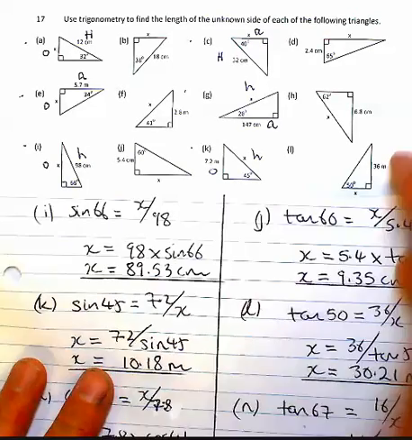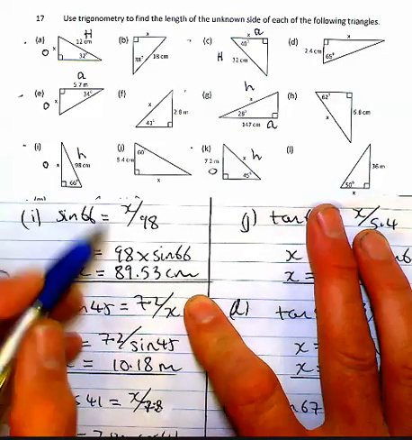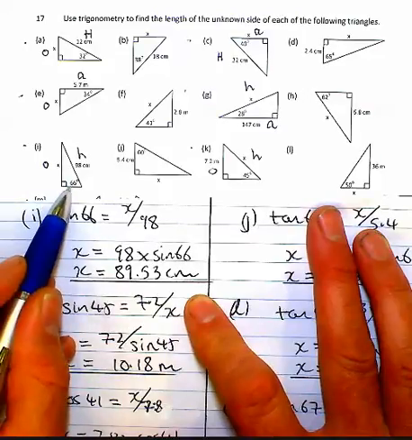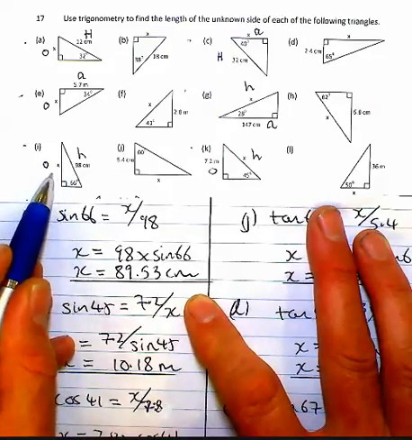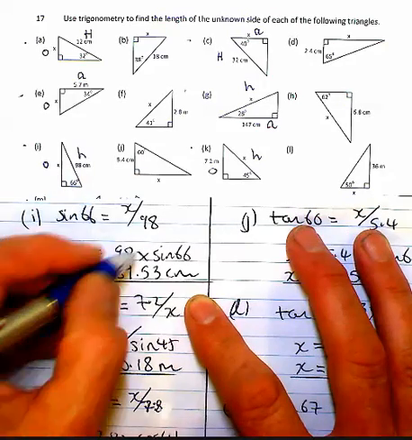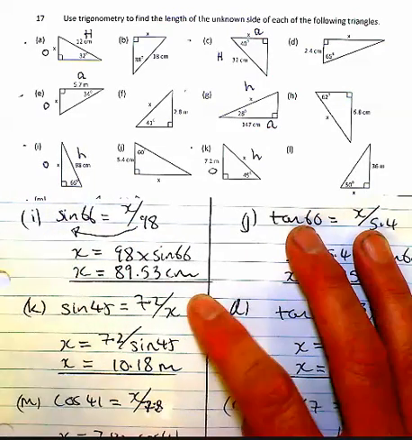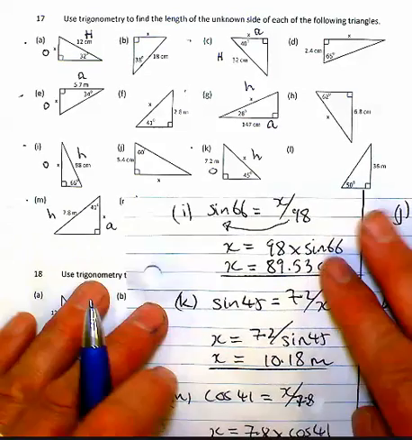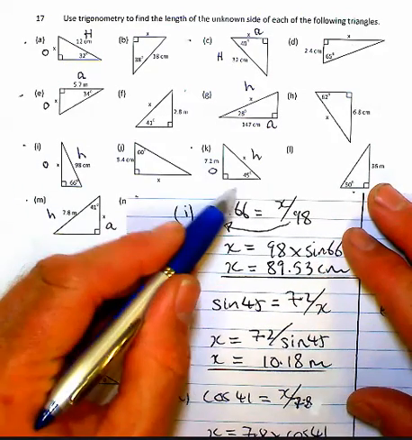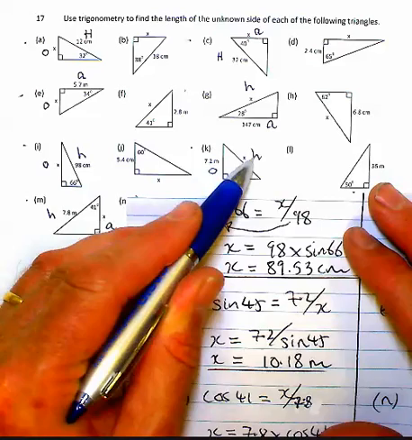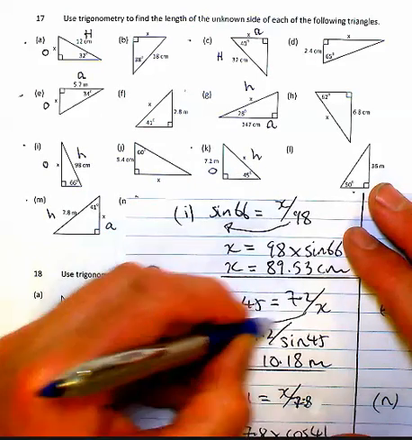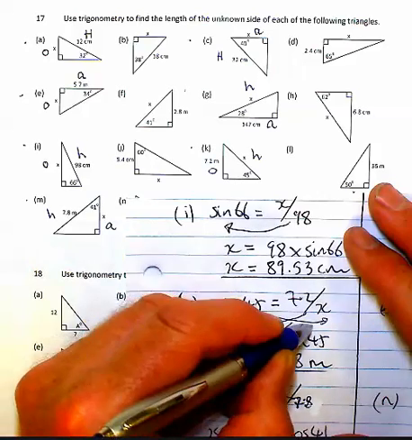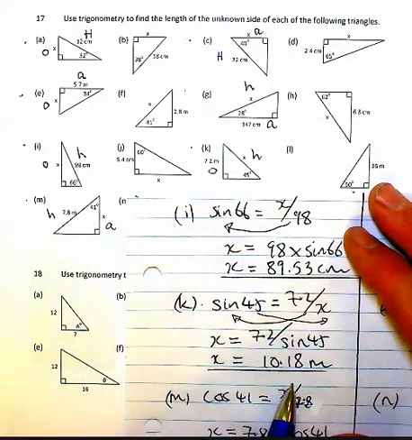Notice here how we like to keep you on your toes as maths teachers. In the next instance, when it comes to I, we're back to sine of 46 is equal to x, or the opposite, divided by the hypotenuse. So a multiplication through. When it comes to K though, sine of 45 is equal to the opposite divided by the hypotenuse, a double transposition. In other words, the x goes to the top, the sine 45 to the bottom, we have a division, giving me 10.18.